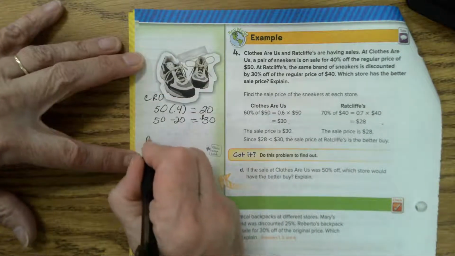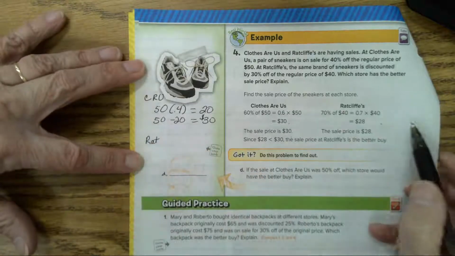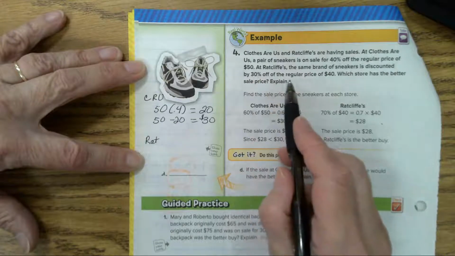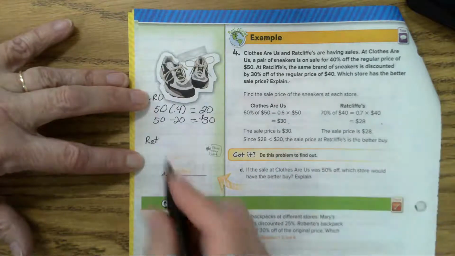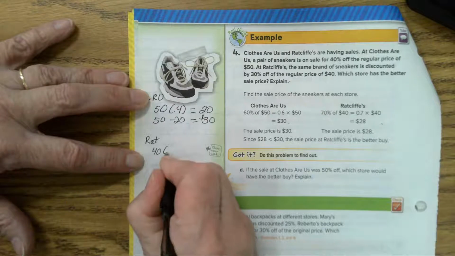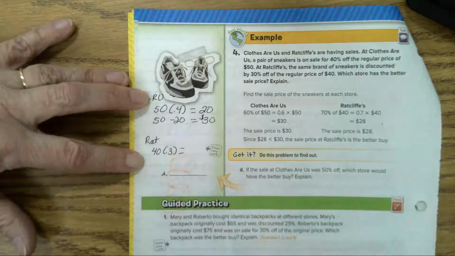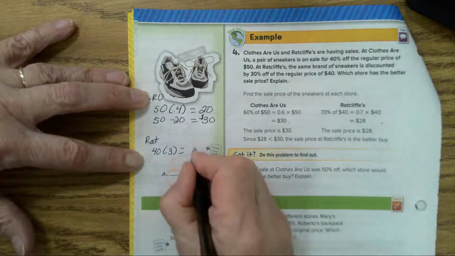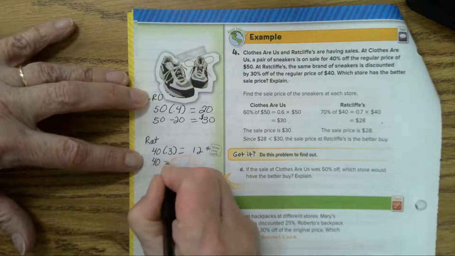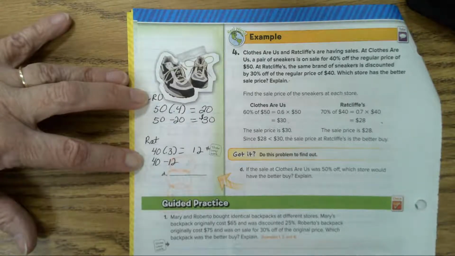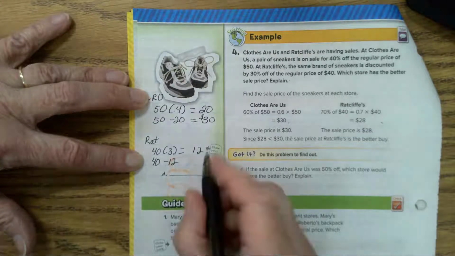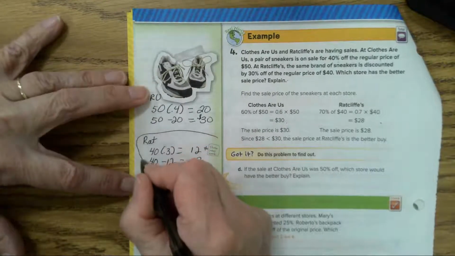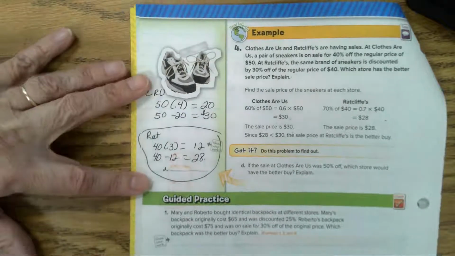Then for the other place, Ratcliffe's, you're going to take 0.3 times 40, and when you get that, you get $12. And 40 minus 12 gives you the answer 28. You can tell that this place sells the sneakers for a cheaper price.